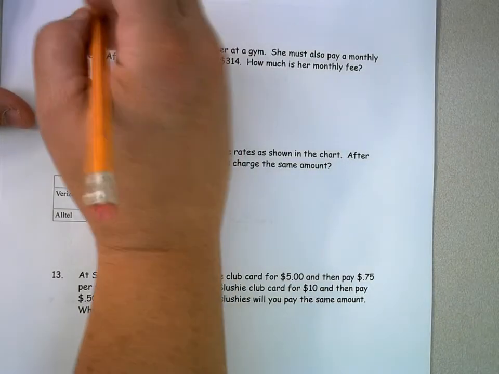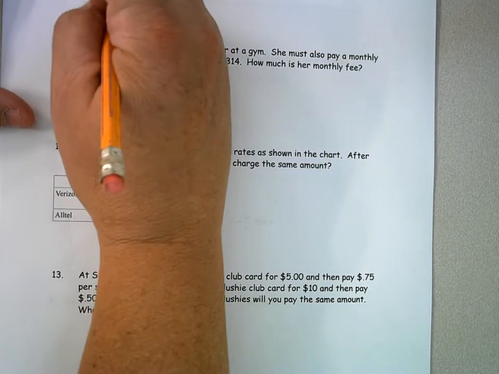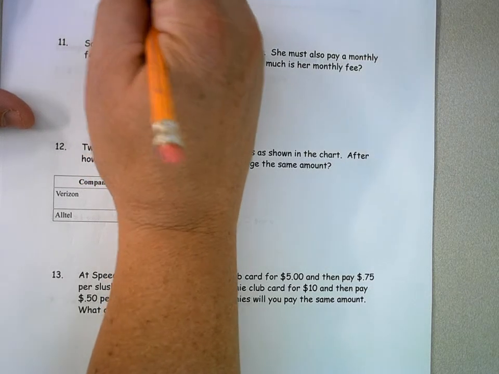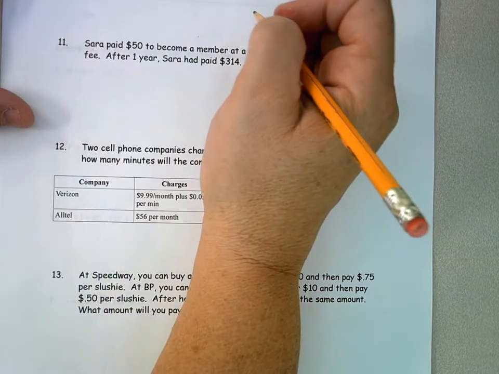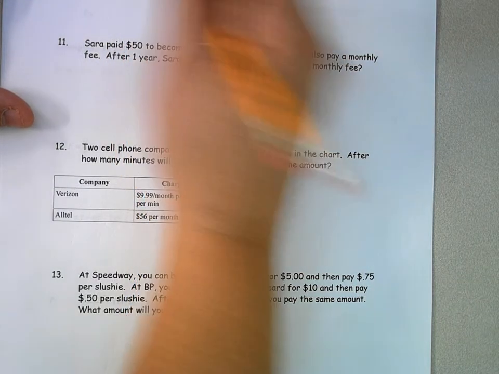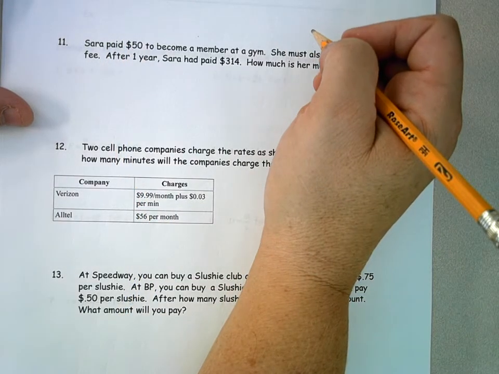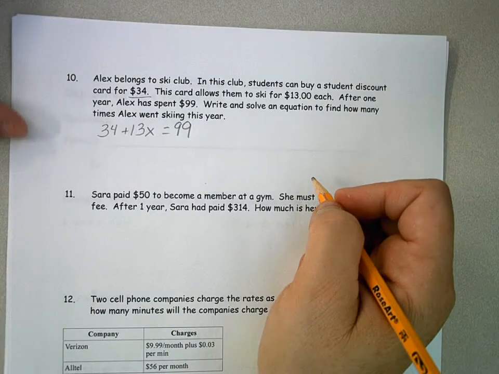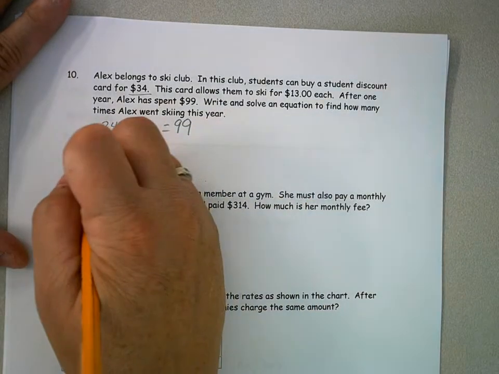So it's a $34 initial investment, and then it's $13 each time he goes skiing, and all together that is $99. And there's the equation. Sorry about that.